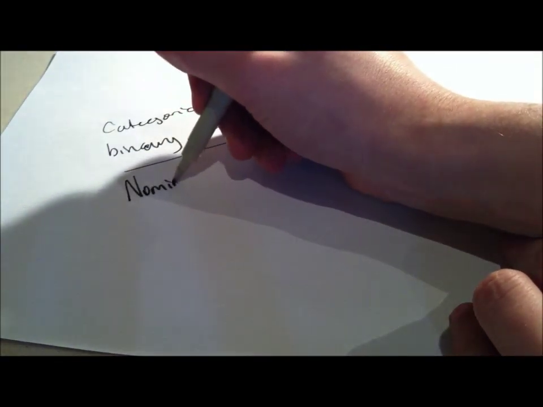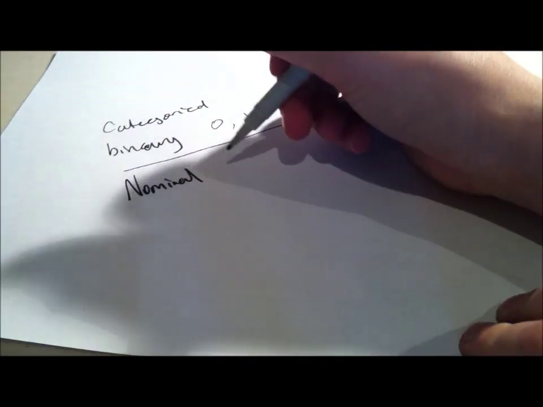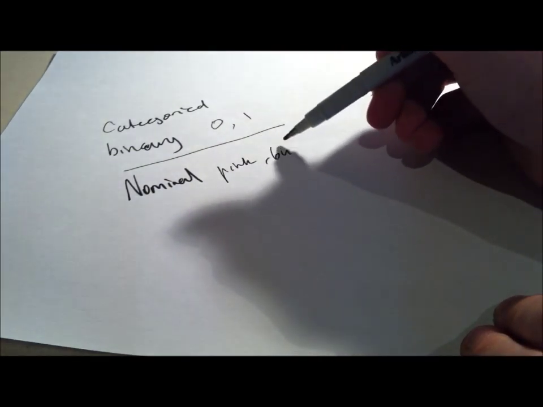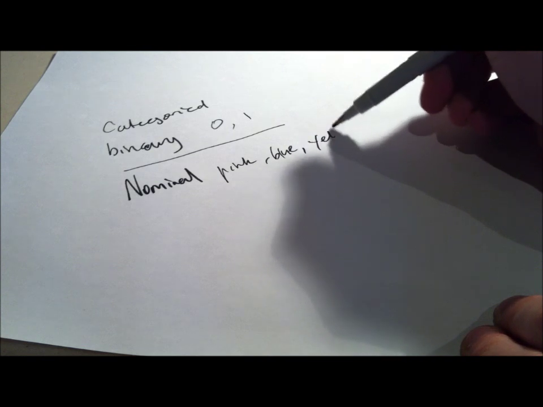As the name implies, it's nominal. It's to do with names. It can be more than two categories, but there's no inherent order to the categories. So for example, you might have color of clothing the participant wore: pink, blue, yellow.